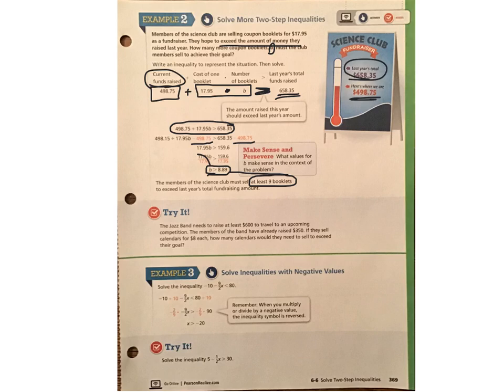Now I want you to complete the try it question. The try it question is similar. You have to set up and solve the inequality. Come back when you're ready to check your answer.